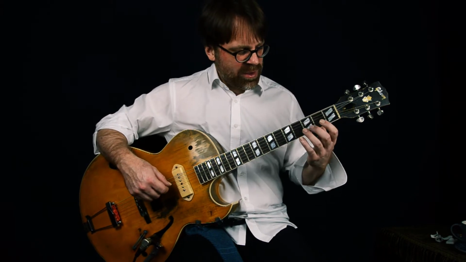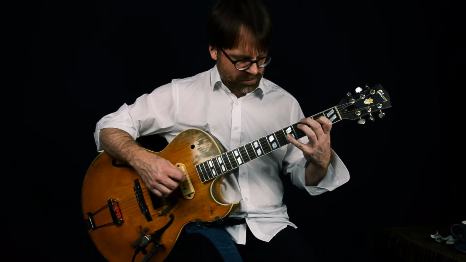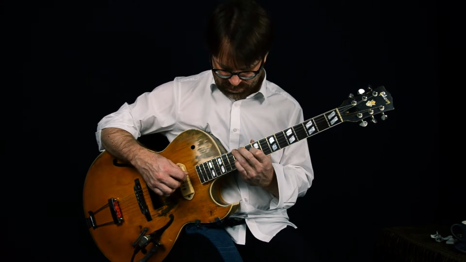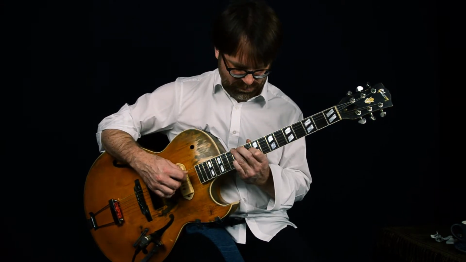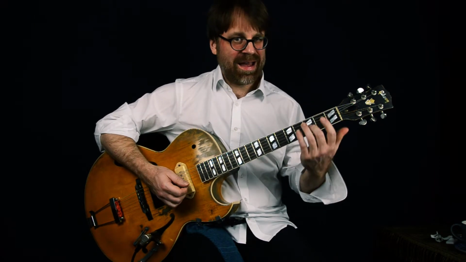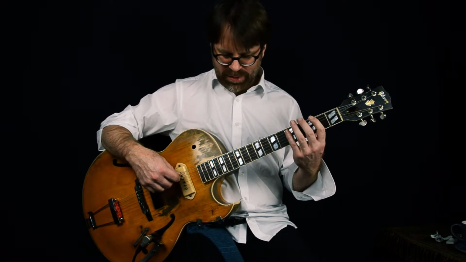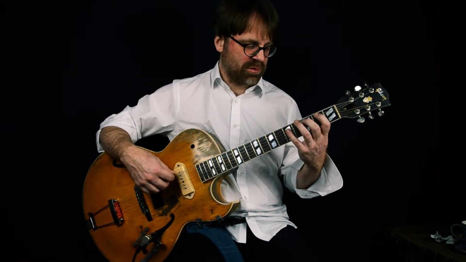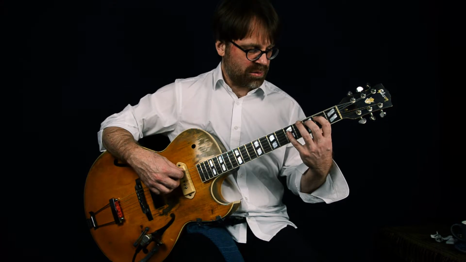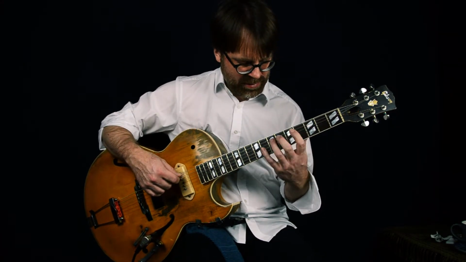Okay, then we have the melody note on the G string. Melody note on the D string. So in this case we play on 3 adjacent strings. So we play E, C, G, and then this one.